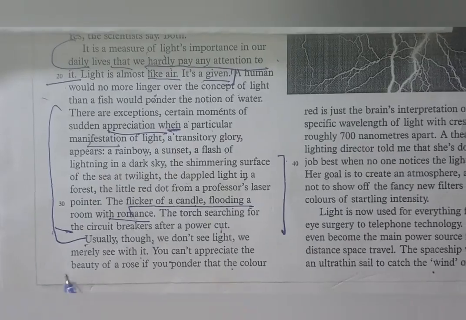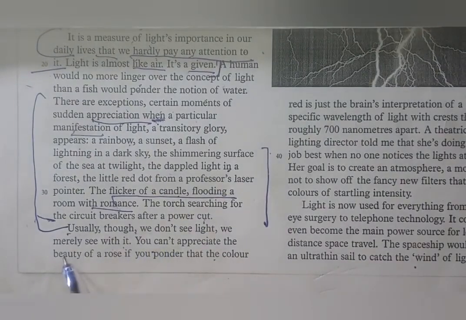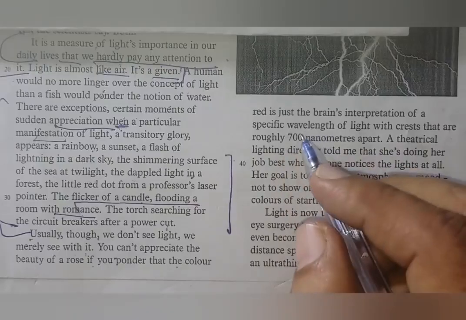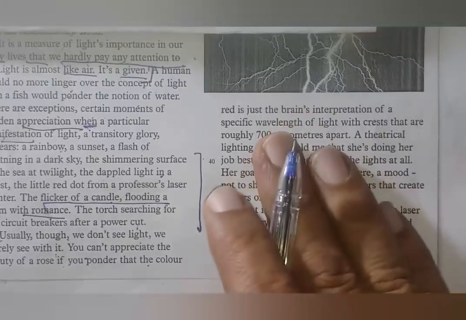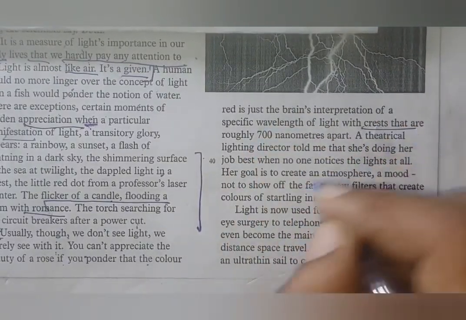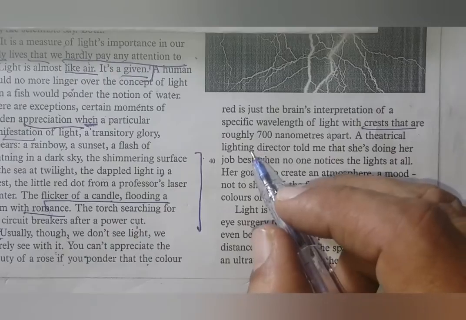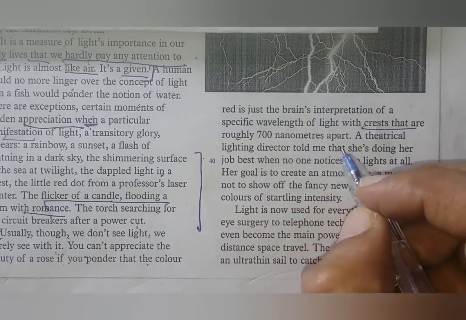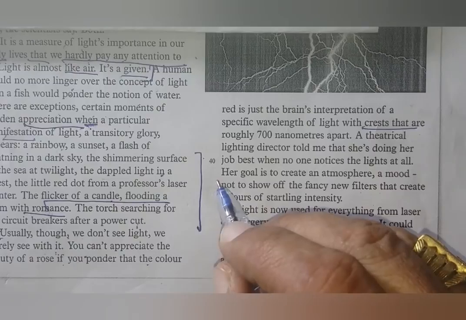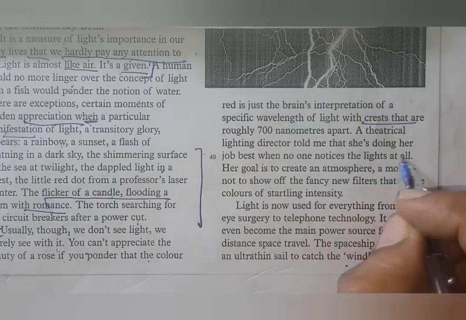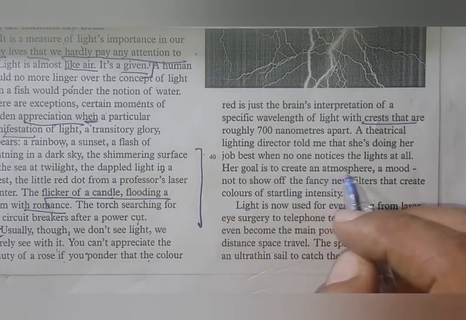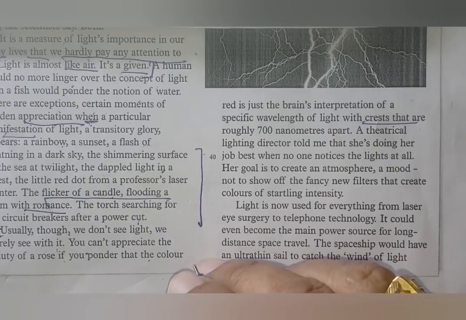So let's go to the next para. Usually though we don't see light, we merely see with it. You can't appreciate the beauty of rose if you ponder that the color red is just the brain's interpretation of a specific wavelength of light with crests and troughs, if you remember, that are roughly 700 nanometers apart, right? A lighting director told me that she is doing her job best when no one notices the light at all. But this is not the thinking.